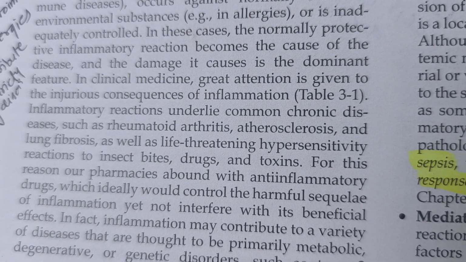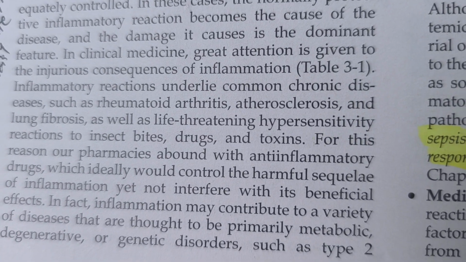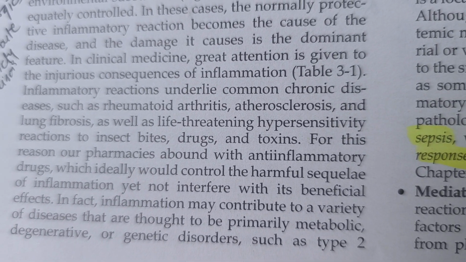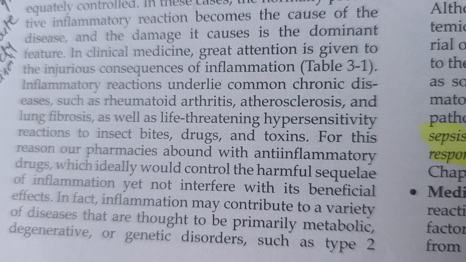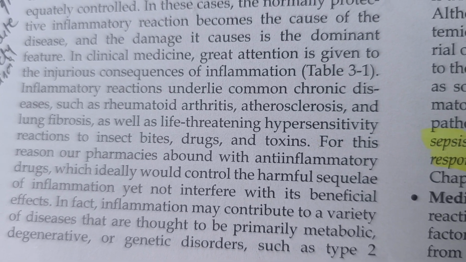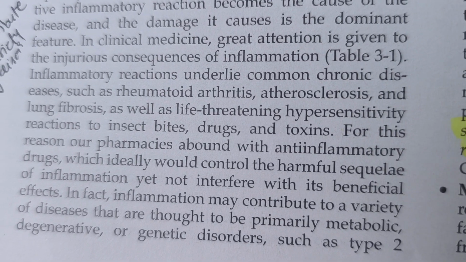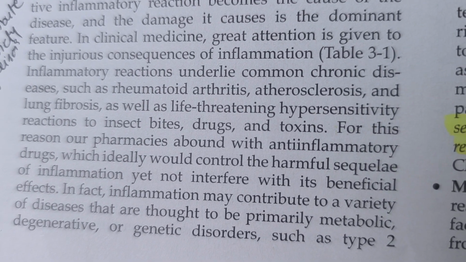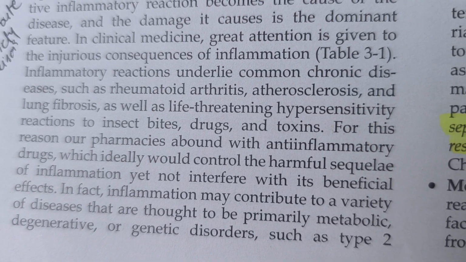In these cases, the normally protective inflammatory reaction becomes the cause of disease, and the damage it causes is the predominant feature. In clinical medicine, great attention is given to the injurious consequences of inflammation.